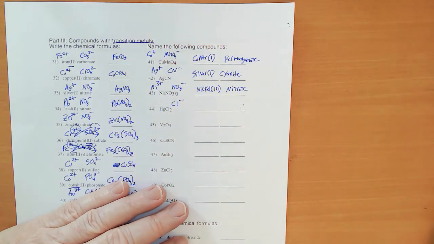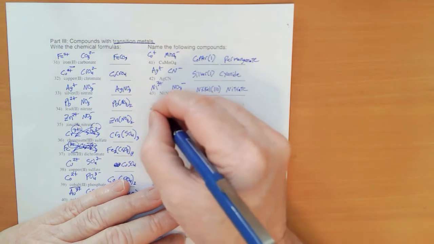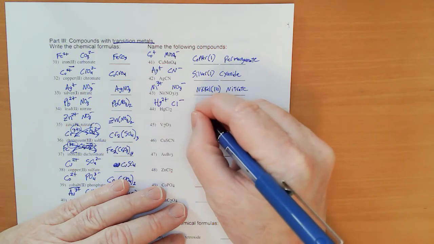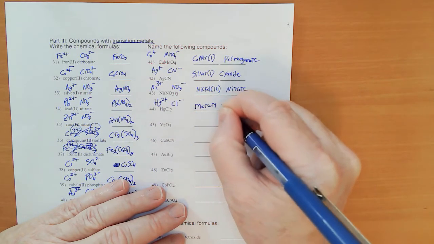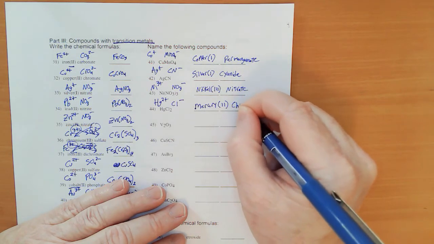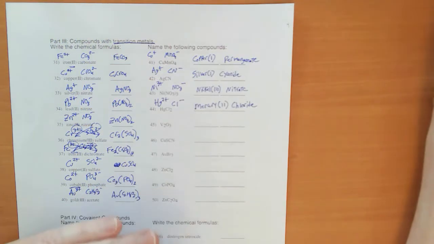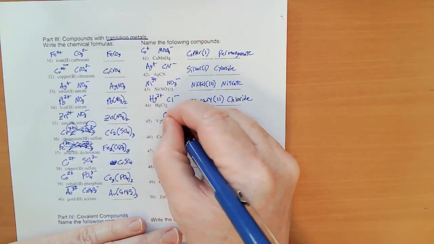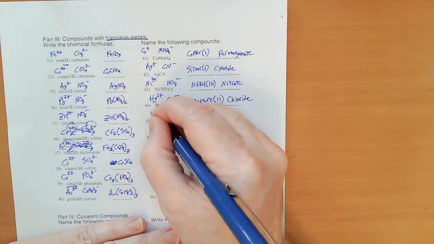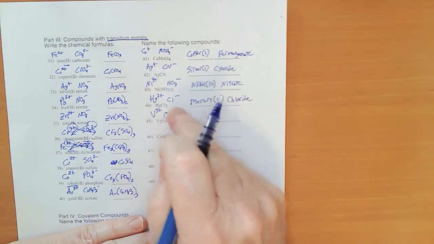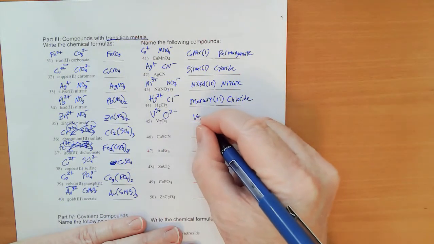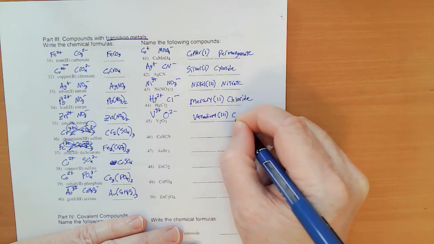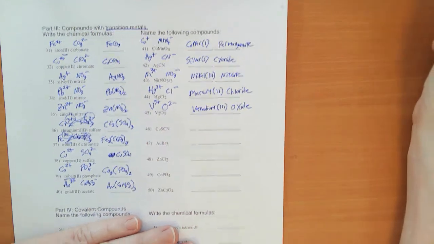Cl minus, monoatomic ion. There's two of them. So that means the mercury must be a 2 plus. This is mercury 2 chloride. Now these are like V2O3. You know, I know this O is a 2 minus. This is one of these things where it's pretty easy to recognize the charge is just swapped over. So I've got vanadium 3 oxide.